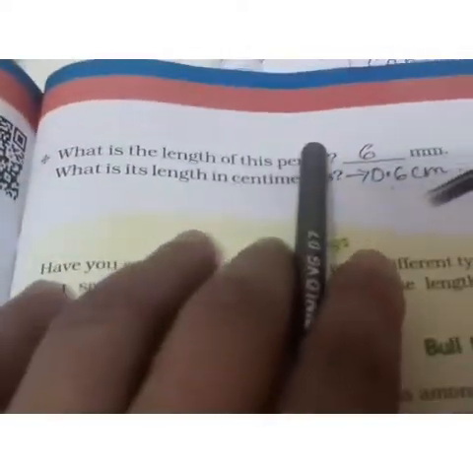Now next, moving on to the next page, what is the length of this pen?